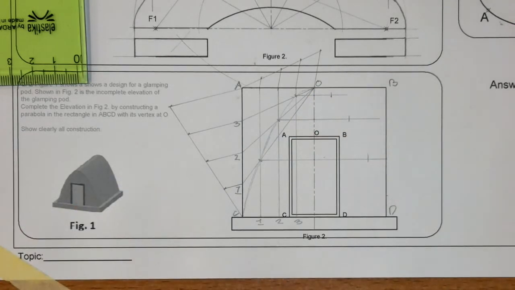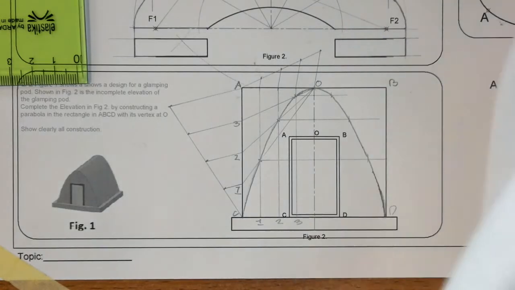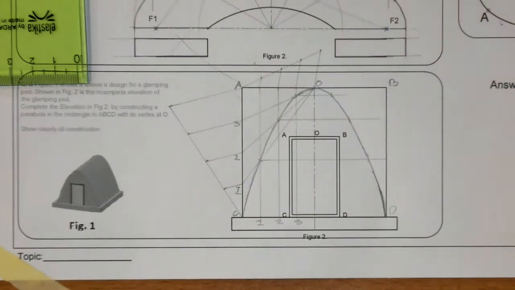And then I'll finish that off. Right, that's done. Okay, so we'll do question 4 now.